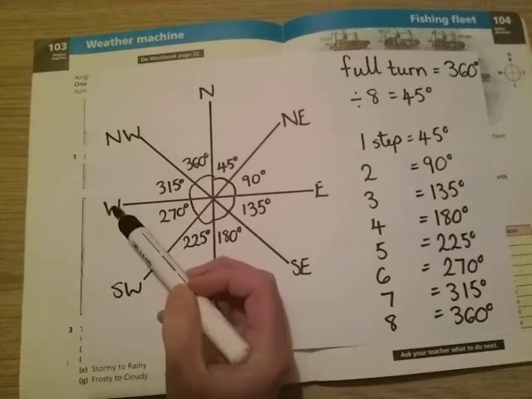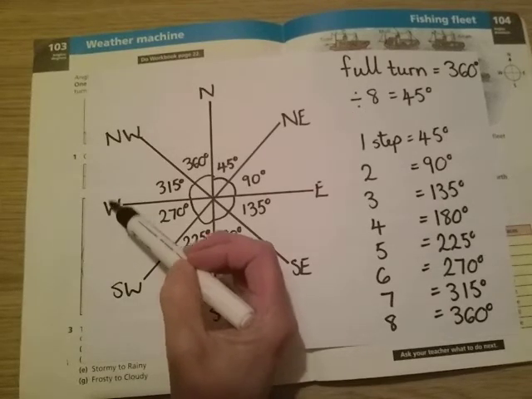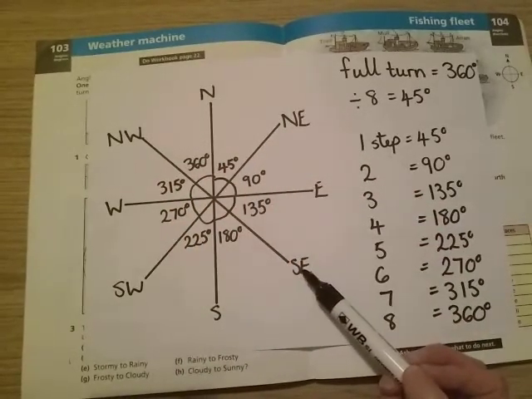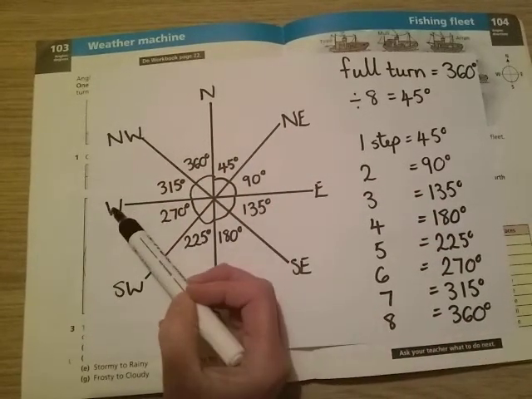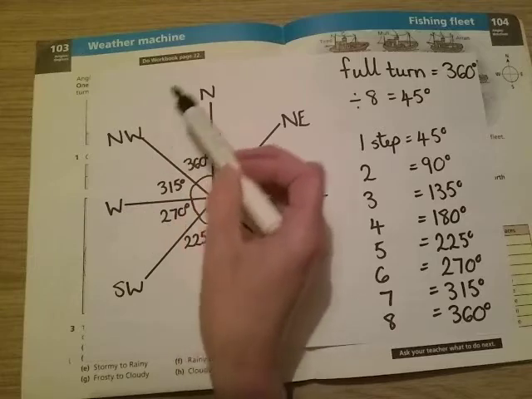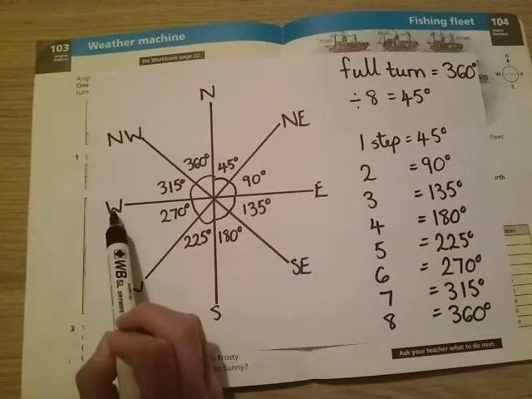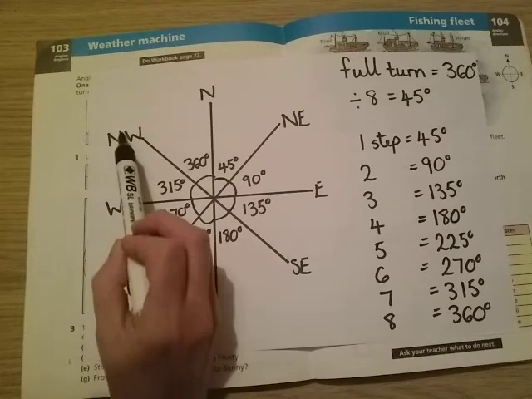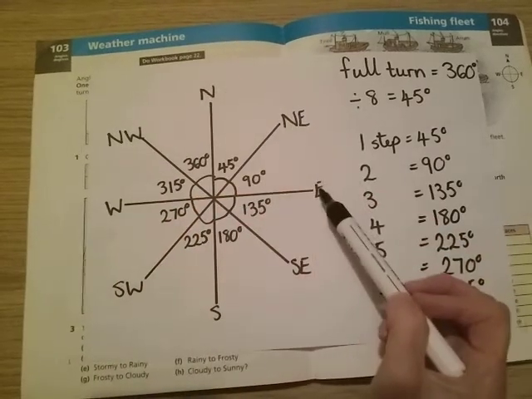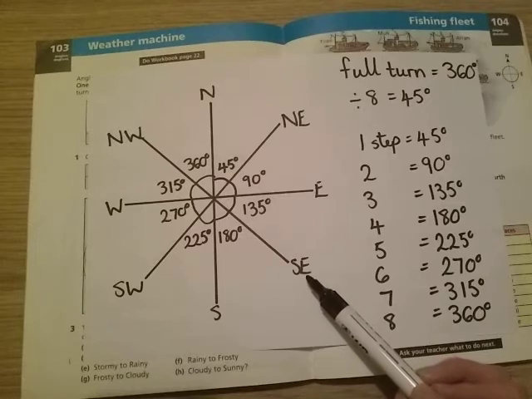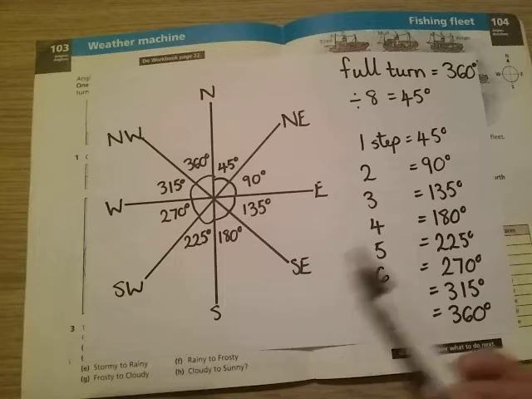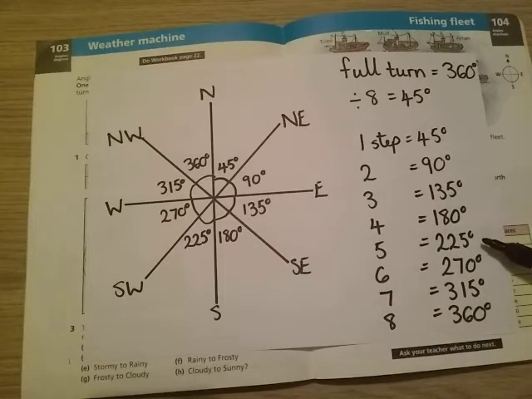Here's a question for you. What if I started at west and I wanted to go all the way round to southeast, going clockwise? So I start at west and going clockwise round to southeast. So let's think how many steps that would be. Starting at west, I'm going to go 1, 2, 3, 4, 5 steps. From west to southeast, going clockwise, that's going to be 225 degrees.